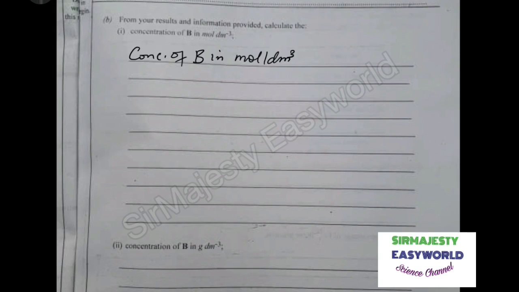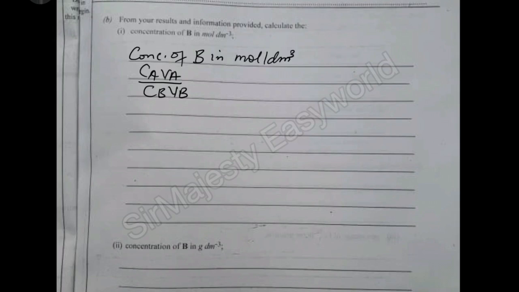Since B was given as granules, we are not specific. Therefore, what we are going to use is CAVA all over CBVB. Remember, if they labeled yours A, C, it will now be C, CC, VC. If it is labeled E, like for alternative C candidates and alternative B candidates, their acid will be labeled D, their base will be labeled E, and their salt probably F. But if you use CAVA for that one, when it comes, we'll still guide you where CAVA over CBVB equals NA over NB. What's our CA?